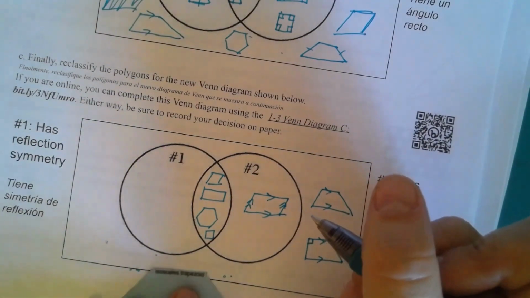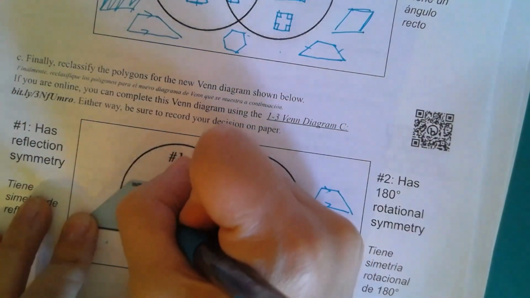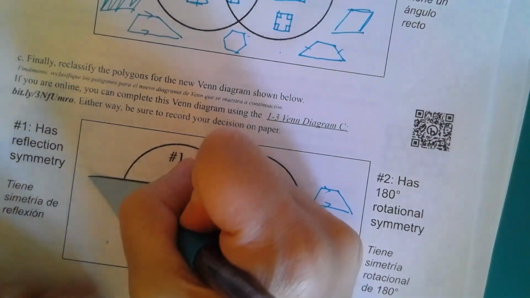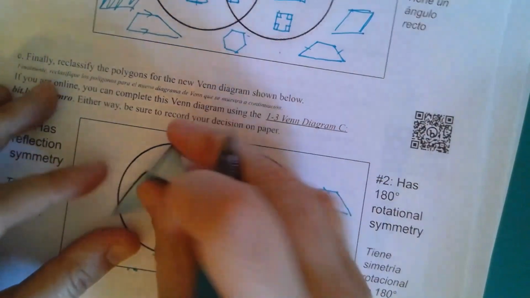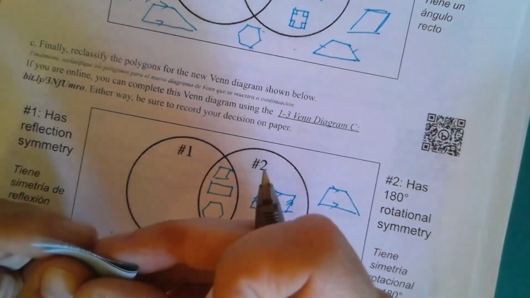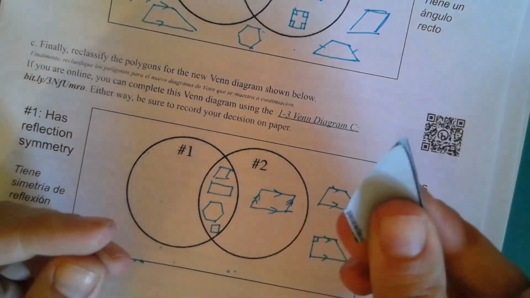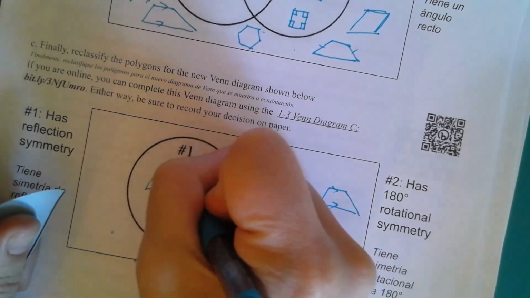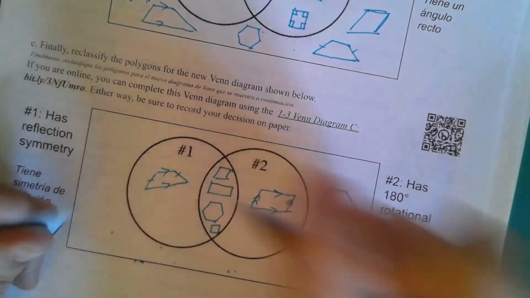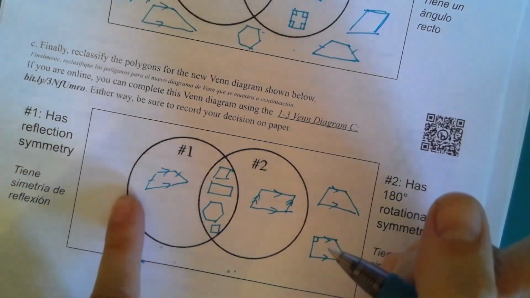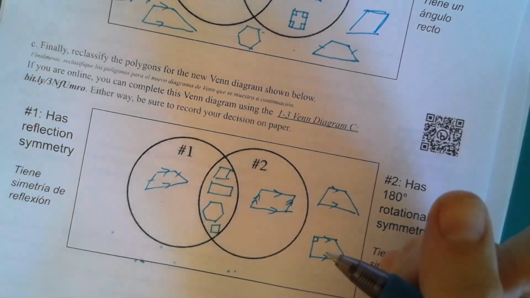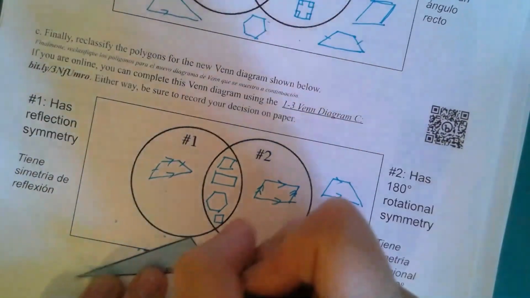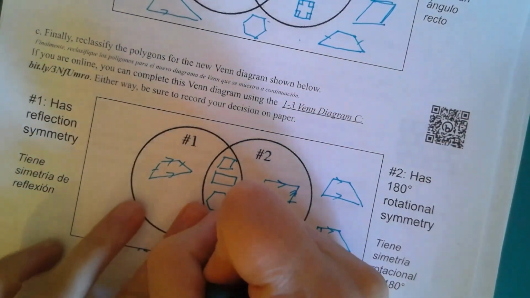Okay, isosceles trapezoid. Rotation? No. Folding? Reflection symmetry? Yeah, totally. It's got it. Isosceles trapezoid. The arrows mean parallel. The tick marks mean same length. Scalene triangle? Just no. It's got nothing.